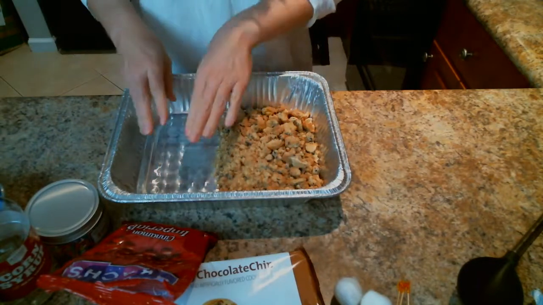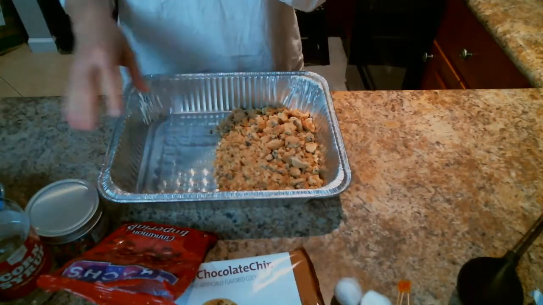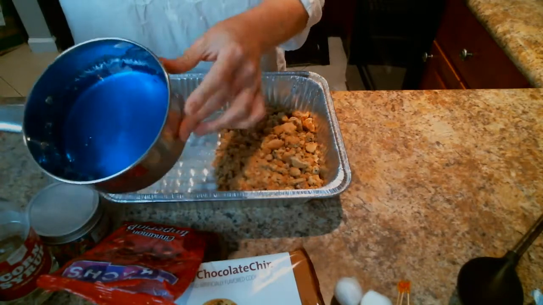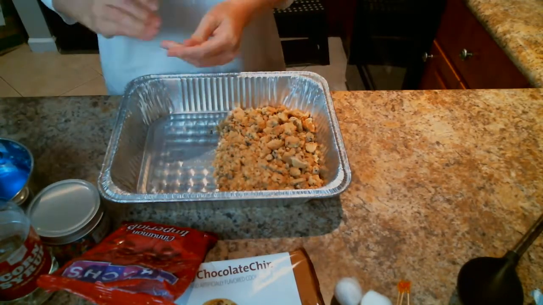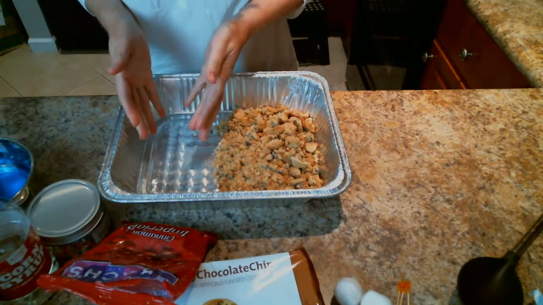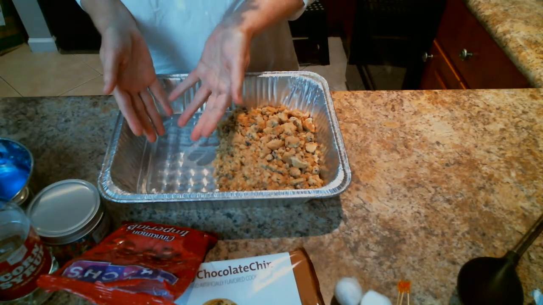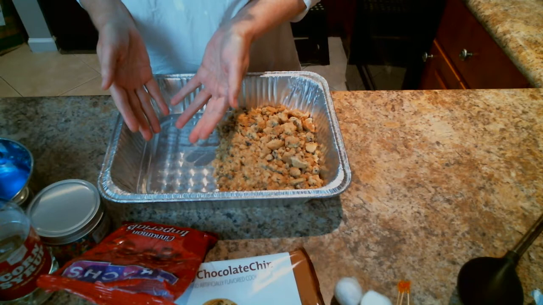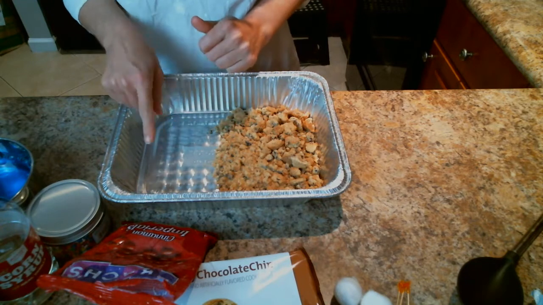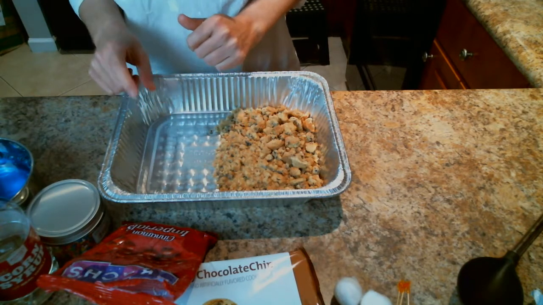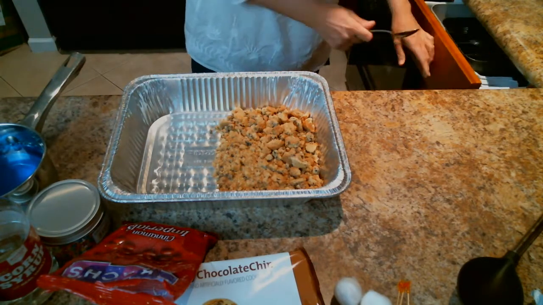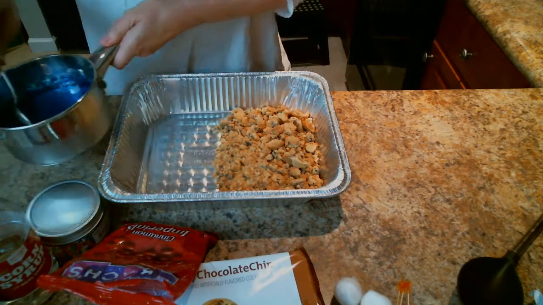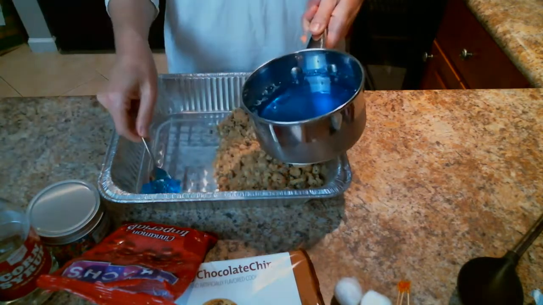Okay, so now I'm going to create an ocean with some Jello. I made this Jello. You could use a smaller amount if you have the little cups, or you could use jelly. You could even use whipped cream here. Actually, I might throw some whipped cream on here to make it look like waves. But let me go ahead and grab a spoon and start scooping some of this Jello in here.